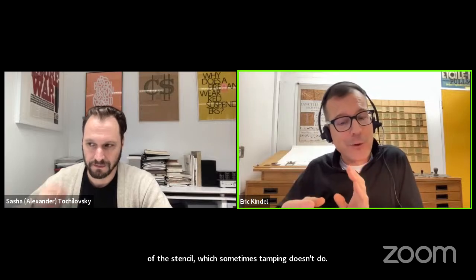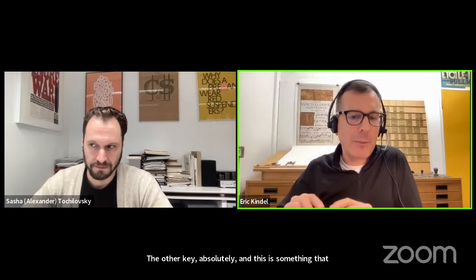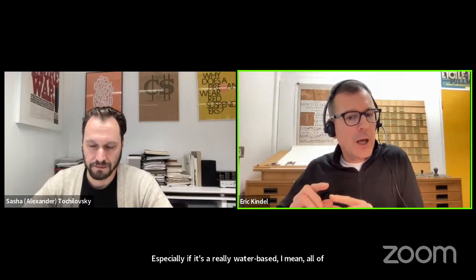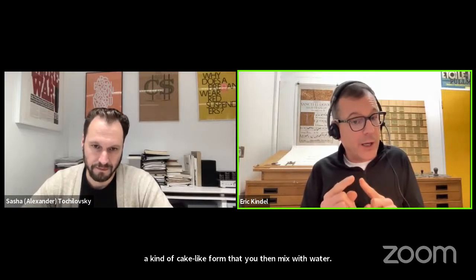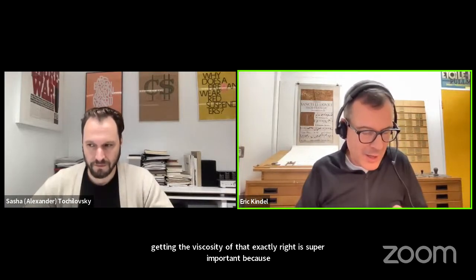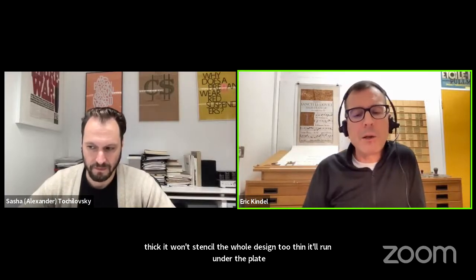The other key, and this is something that Dwiggins refers to, is that the viscosity of the ink has to be exactly right, and that takes a little practice, especially if it's really water-based. All of these are water-based inks. Some come in a cake-like form that you then mix with water, and getting the viscosity exactly right is super important, because if it's too thick, it won't stencil the whole design, and too thin, it'll run under the plate. So it has to be right in the middle.